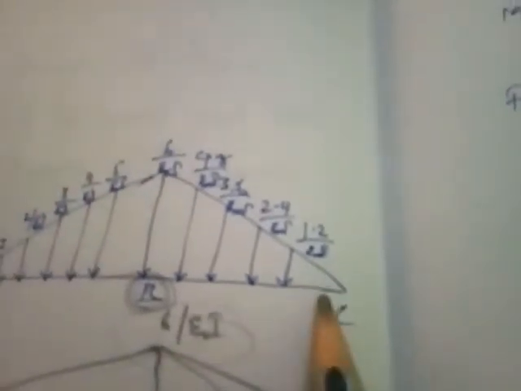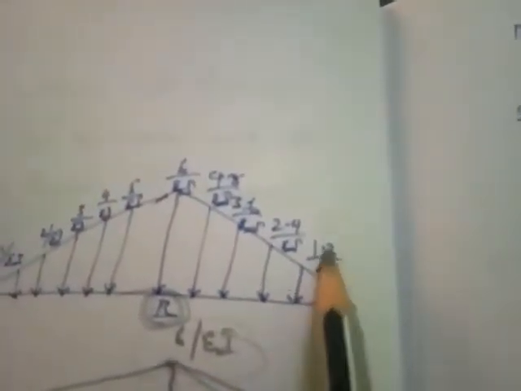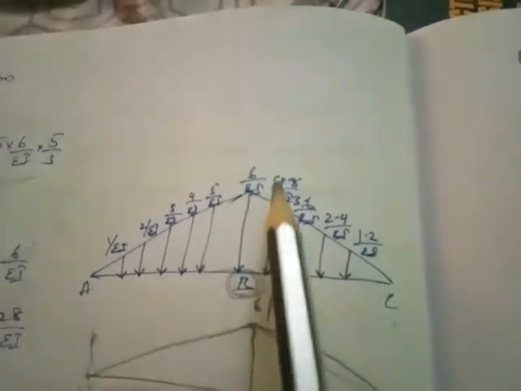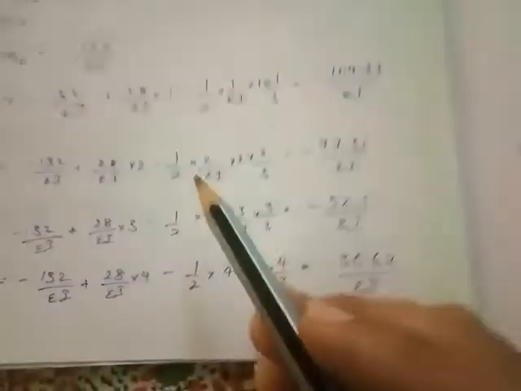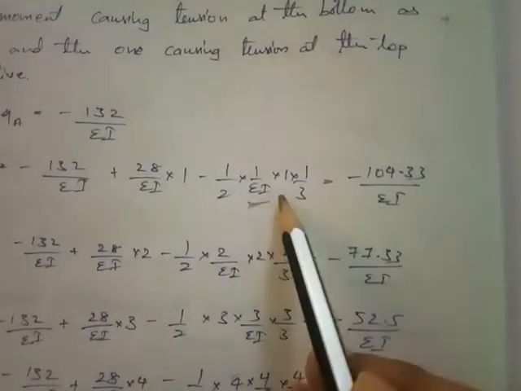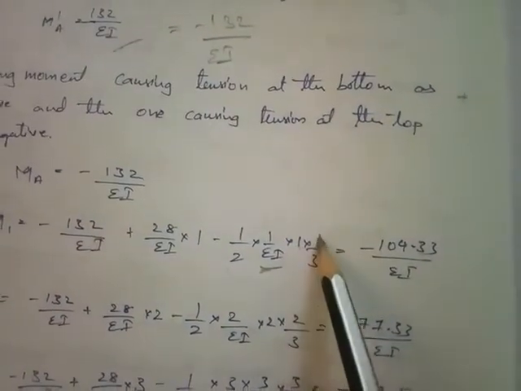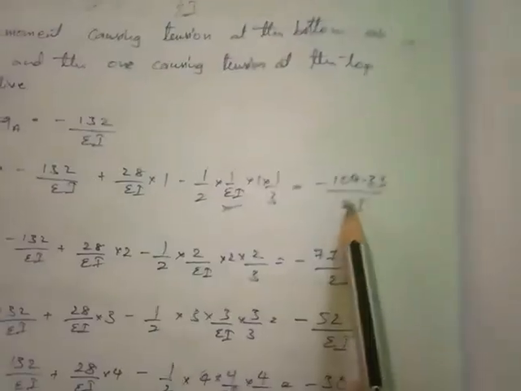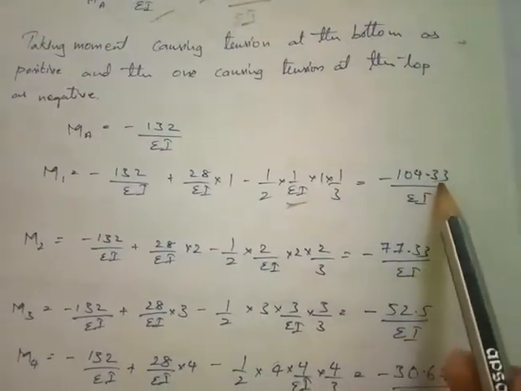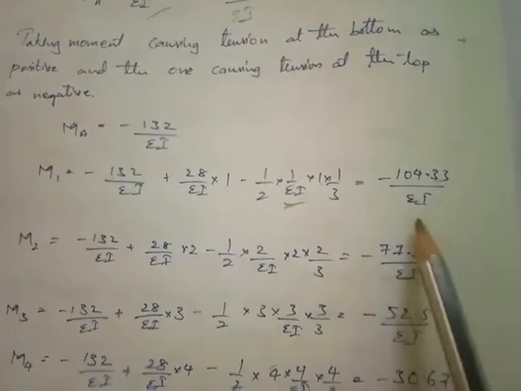Whereas for this set, it is multiples of 1.2. So at the first ordinate 1.2 by A, 2.4 by A, next 3.6 by A, and 4.8 by A. The same values we are applying as the load over here into 1 meter into 1 by 3. Next case, that will give us the value of minus 1.433 by A.